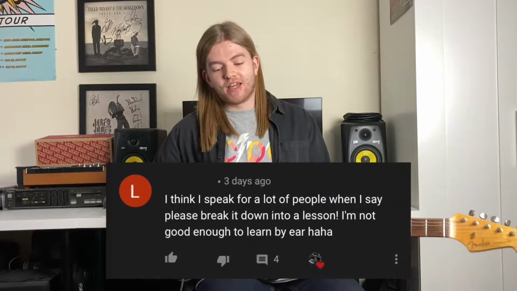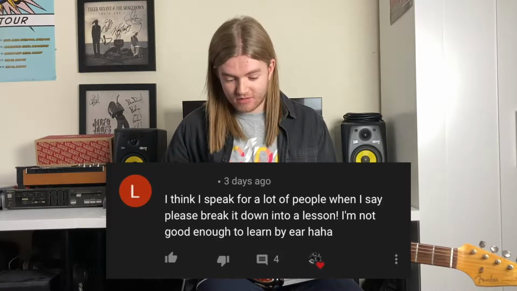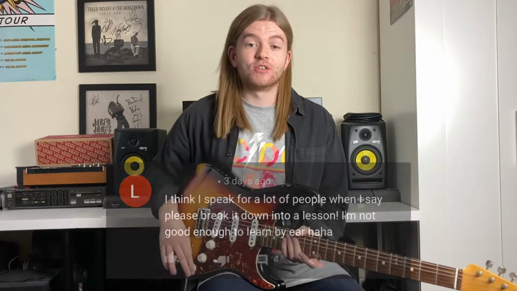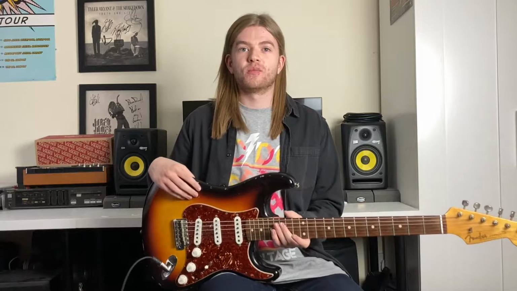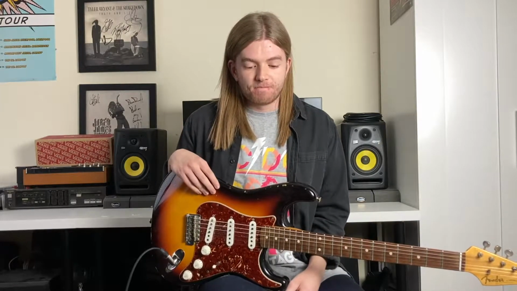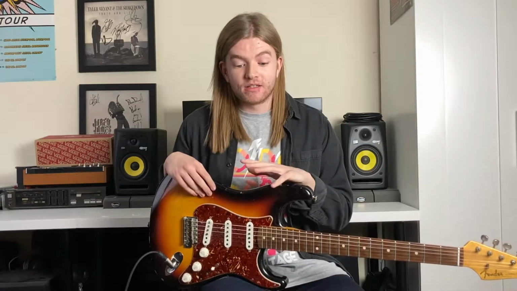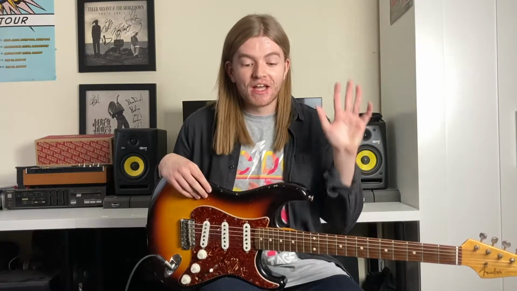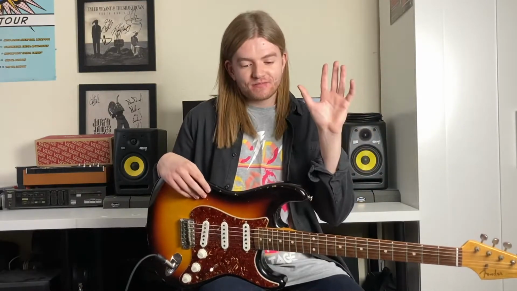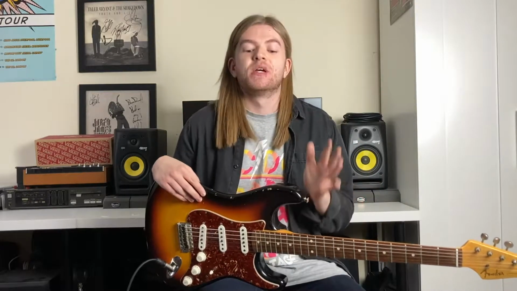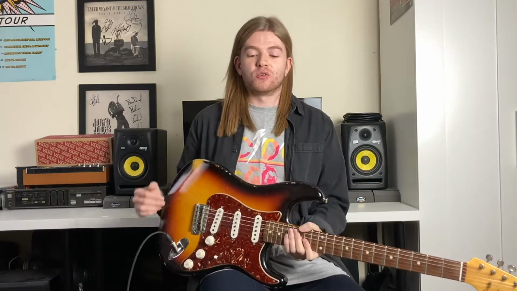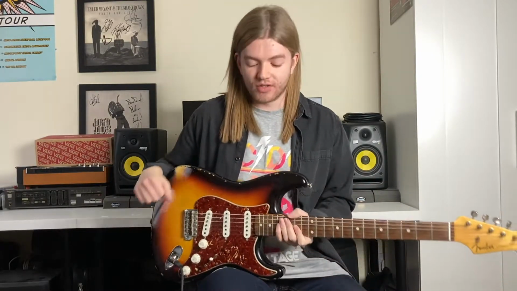People asking for the tab for this song, which I honestly don't have. I learnt the song by ear. So I'm going to teach you how I play it, and for full disclosure, I don't know if it's correct. I am not Chris Stapleton. I love Chris Stapleton. I did not write the song. I don't know what he's playing. I don't know what's on the album. But I'm just going to show you how I played it. So without further ado, let's get stuck in.